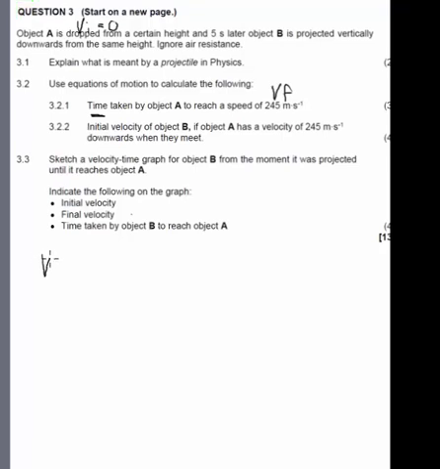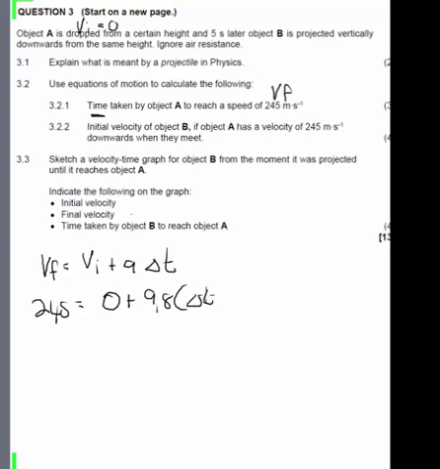So I'm going to use this formula. There are many different ways in which you can solve this question. Vf equals Vi plus a change in time, where Vf is now 245, Vi is 0, and I'm going to take downwards positive for this question, so I'm just going to make a note of that so I don't forget, plus 9.8 multiplied by the change in time. And when you calculate the change in time, this is now for object A, it's going to give you 25 seconds.